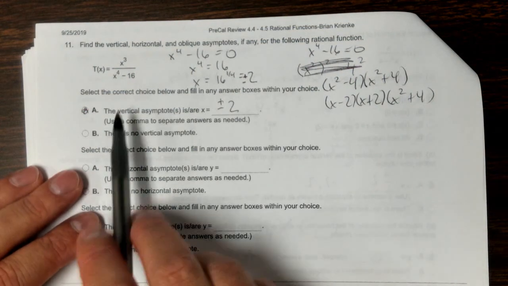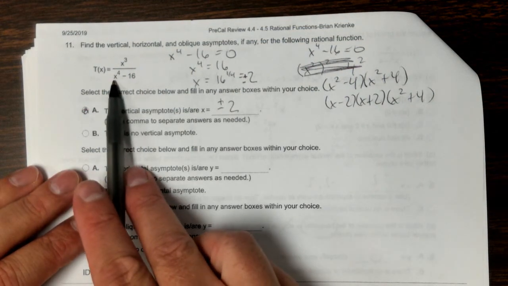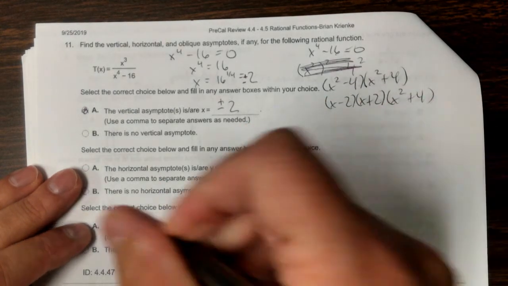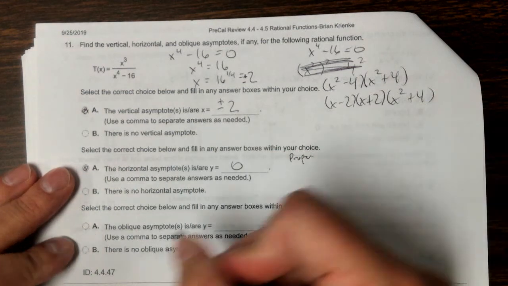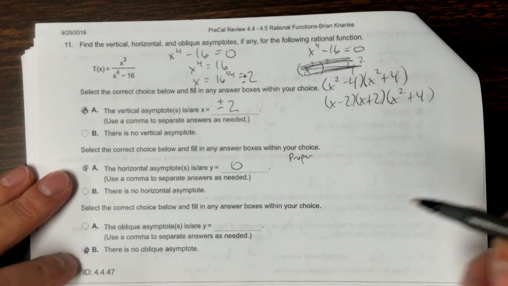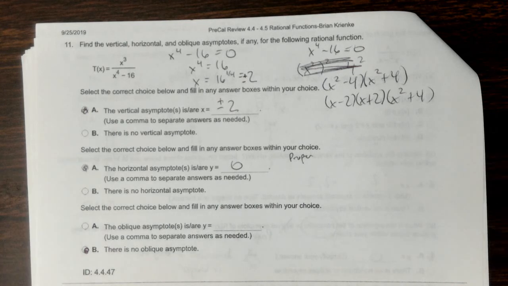Also, we know on this one that since the denominator's degree is greater, this is another one that's proper, and so it's going to be 0. And this has no oblique. How do you know it has no oblique? Because it's not x to the fourth over x cubed.